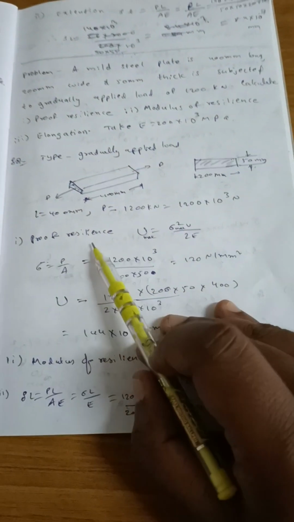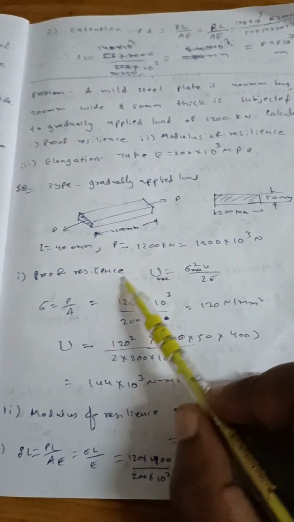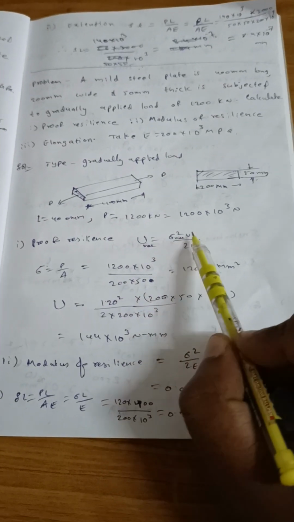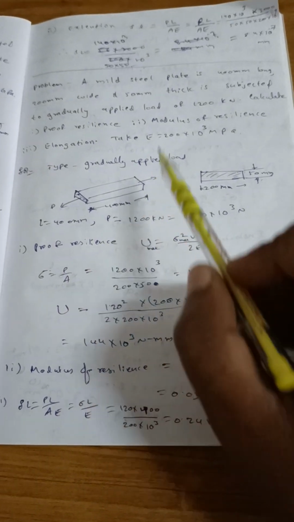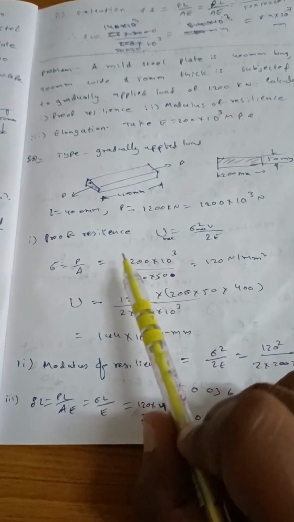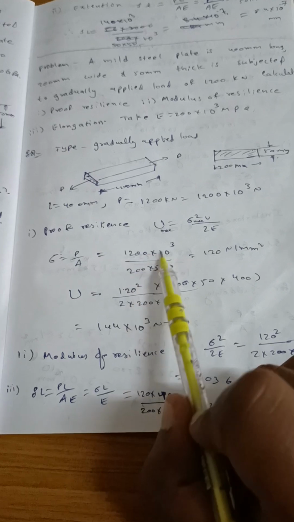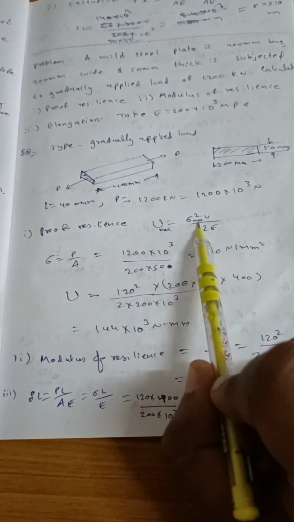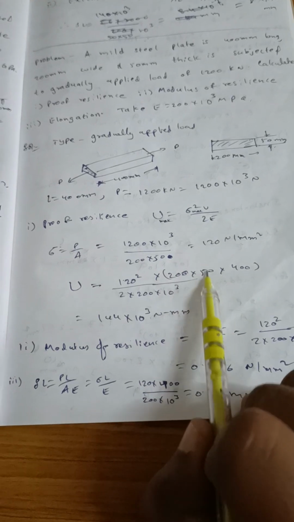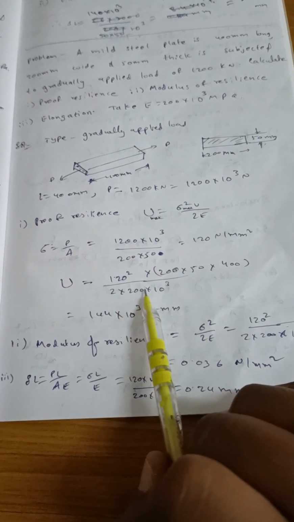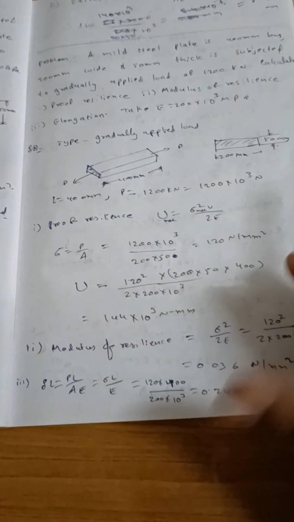Proof resilience is nothing but the maximum strain energy. U max equal to sigma max square into V by 2E. For gradually applied load, sigma is nothing but P by A. First we will calculate sigma, P by A, then substitute it here. So U equal to sigma square into V, which is area into length, by 2 times E. Then you will get the strain energy.